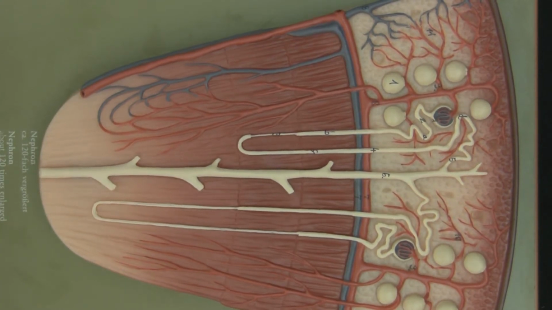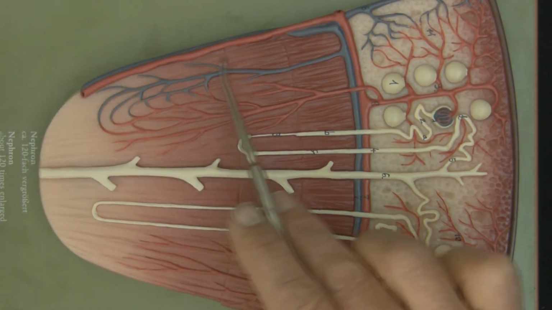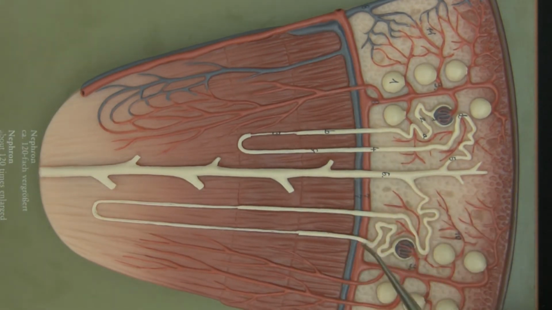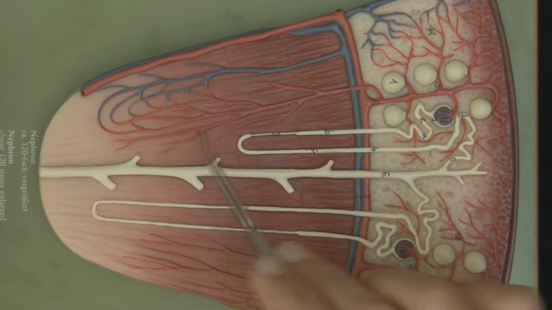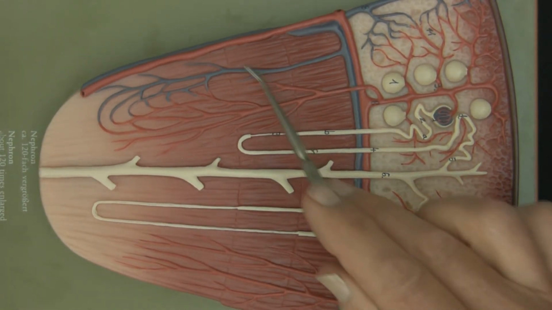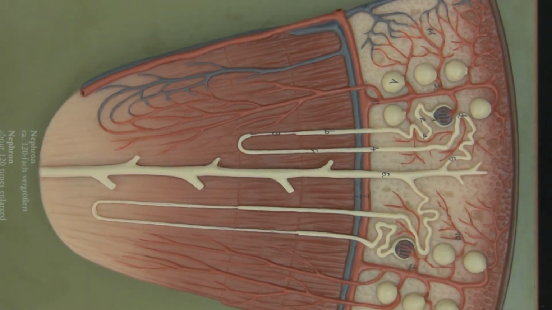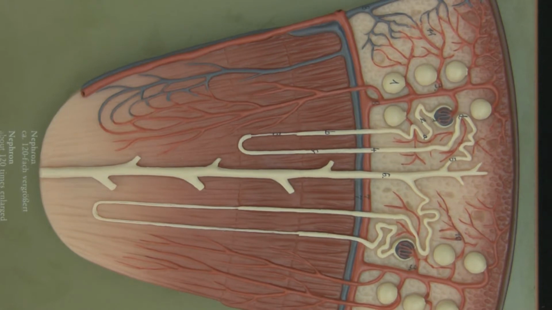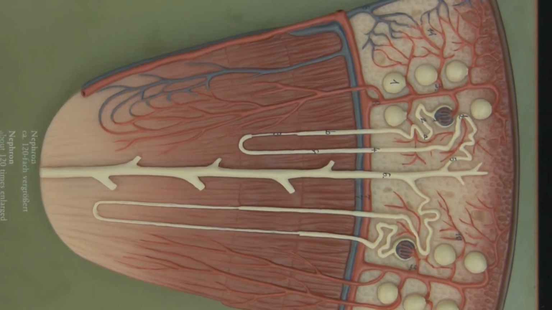In this view also, we can see the arcuate vessels and the vessels which enter and leave the arcuates, namely the interlobar artery and vein. The model also attempts to show a network of capillaries which surround the loops. Those capillaries, very important to absorb water and other materials, are referred to as the peritubular capillaries.